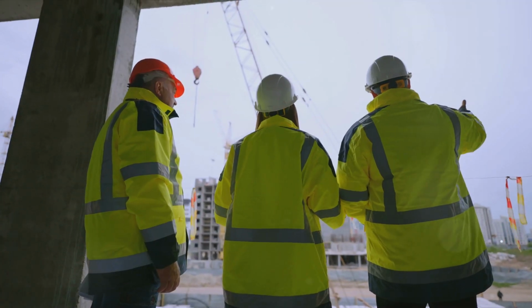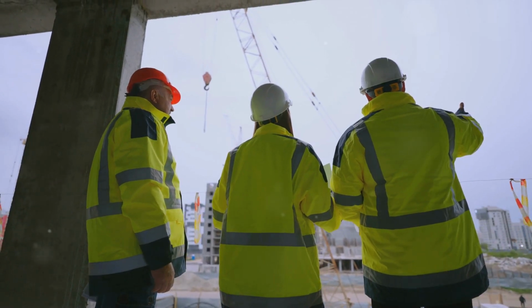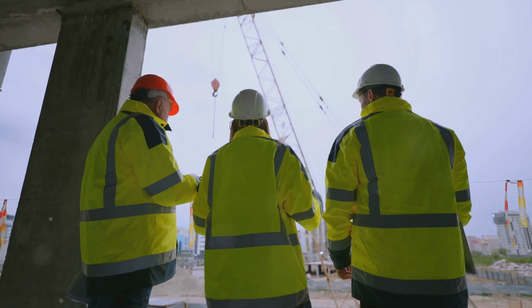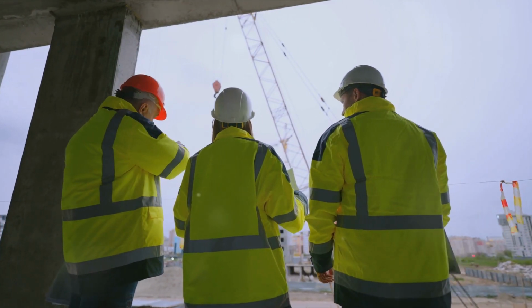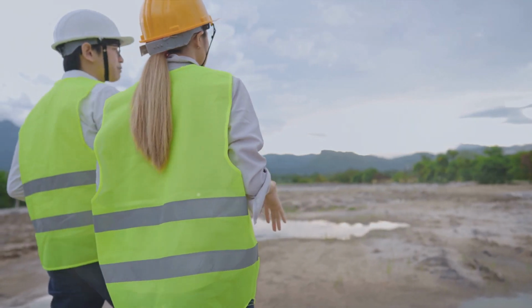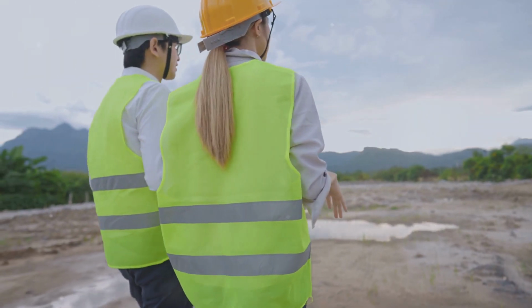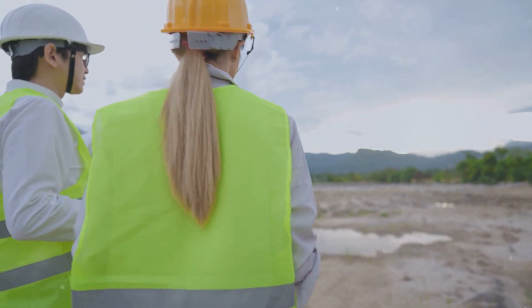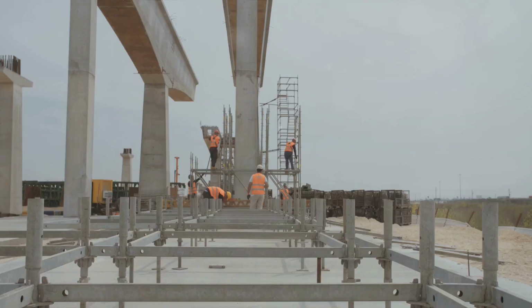First up is the location. A bridge isn't just thrown casually across any gap. Engineers must carefully assess the terrain, the soil type, the weather conditions, and even the seismic activity of the area. They have to consider the purpose of the bridge too. Is it for pedestrians, vehicles, or trains? Each purpose calls for a different design and different materials.